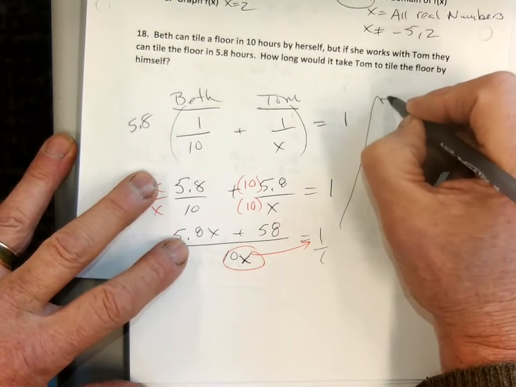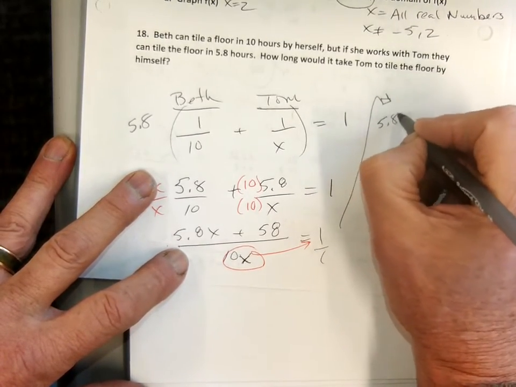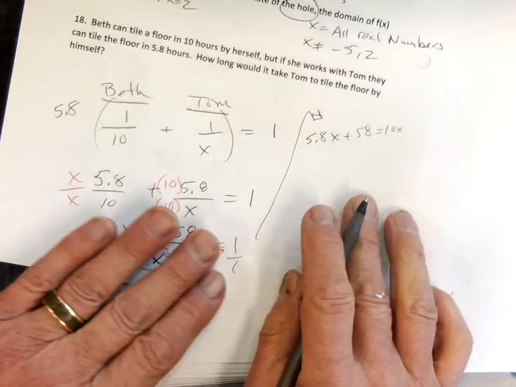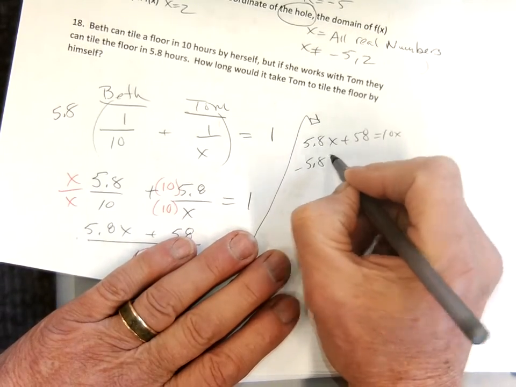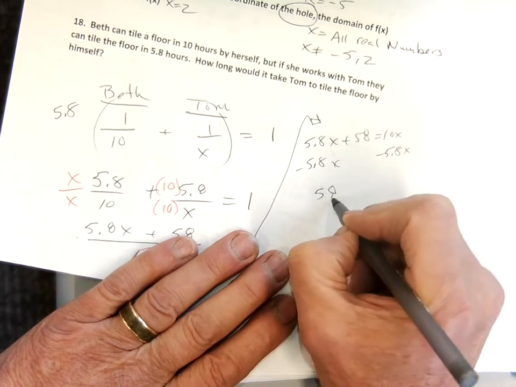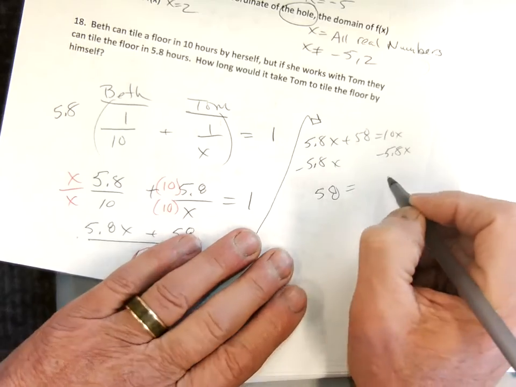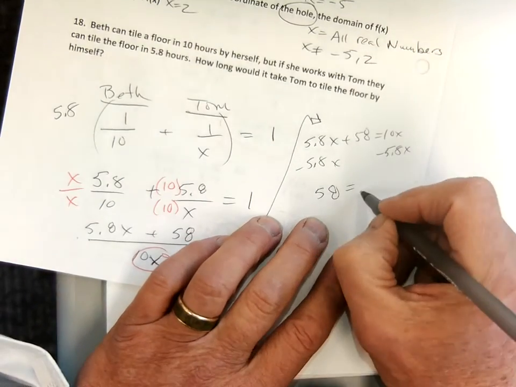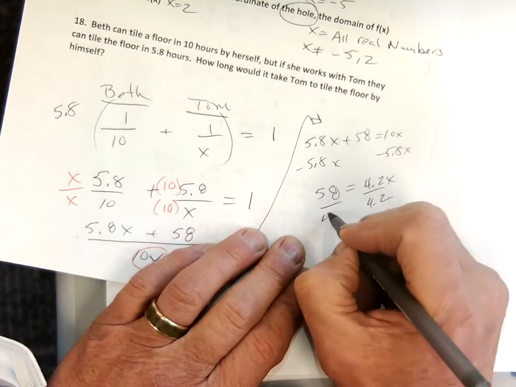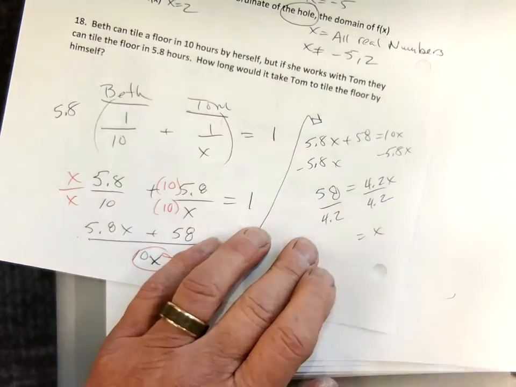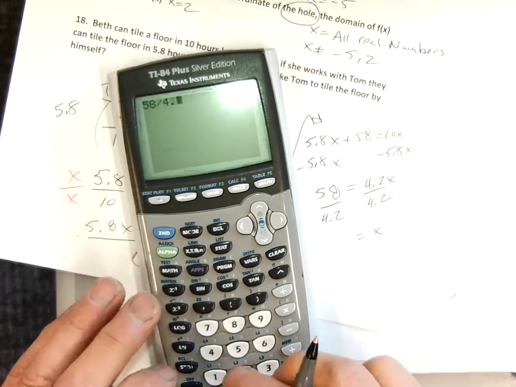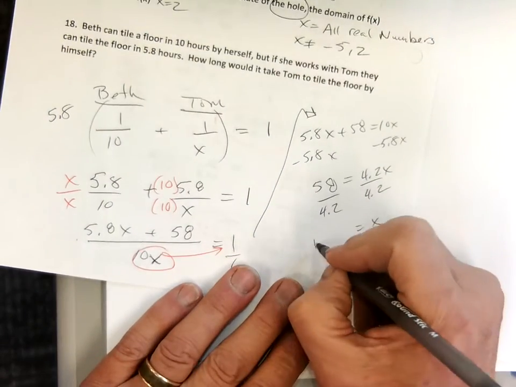I'll take that all the way up here, okay? I'll have 5.8x plus 58 equals 10x. Solving for x is easy now. Minus 5.8x, minus 5.8x, 58 is equal to, I don't know, well, yeah, I do, 4.2x, right? I can do that in my head. Divide by 4.2, divide by 4.2, x equals, calculator, 58 divided by 4.2, and I get an answer of about 13.8. Okay, now what do we find?